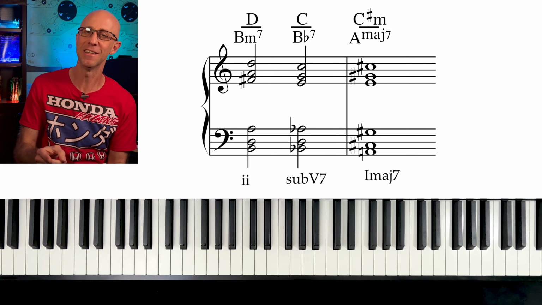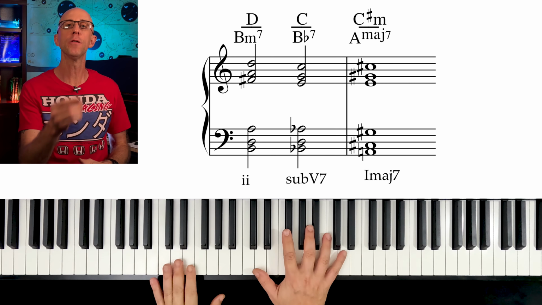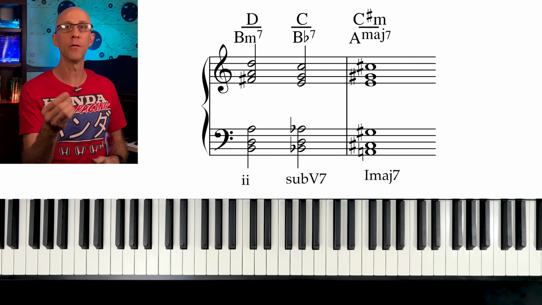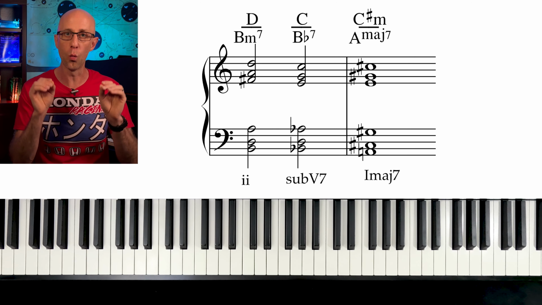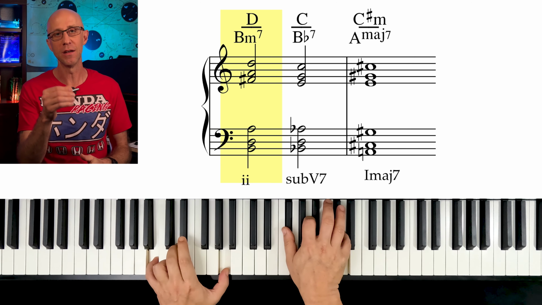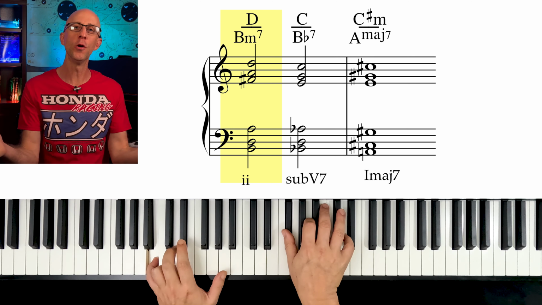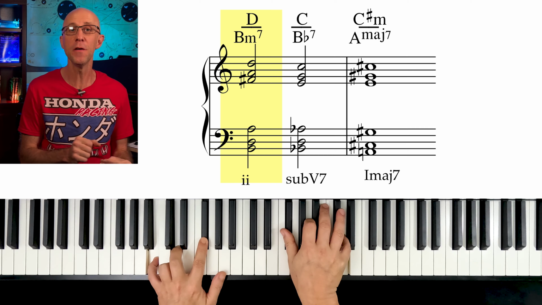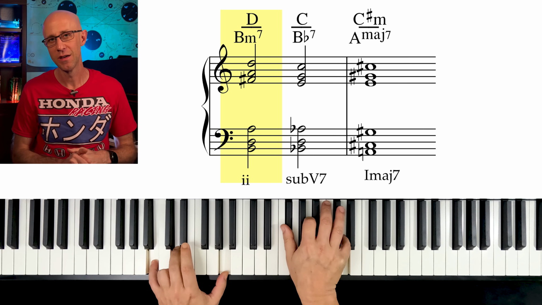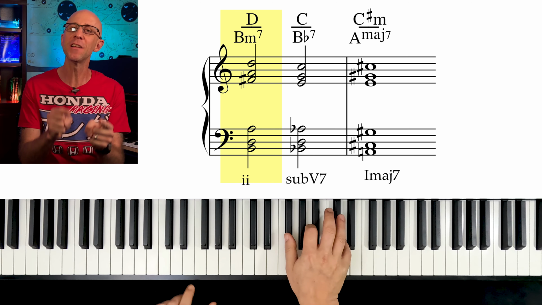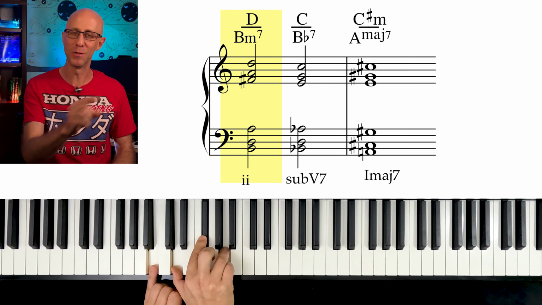All right, so one thing we should talk about is that not all 3 of these triads are technically upper structures. In order for a triad to be an upper structure of a chord, it must have at least 1 tension. And D over B minor 7 is just made out of chord tones. D is the 3rd of B minor 7, F sharp is the 5th, and A is the 7th. D, therefore, is technically a lower structure triad of B minor 7.